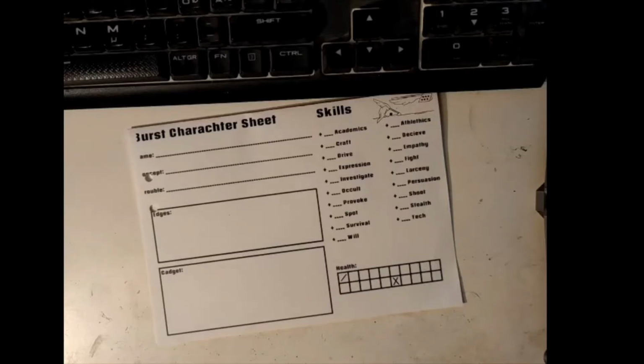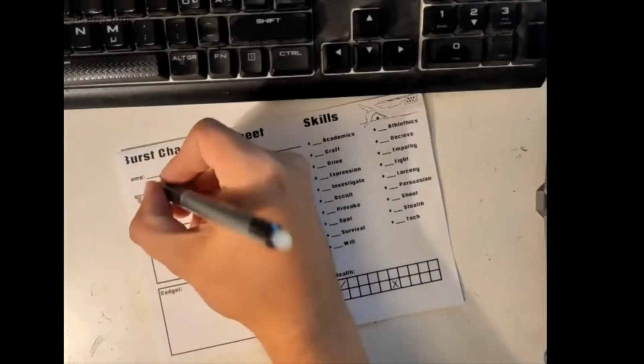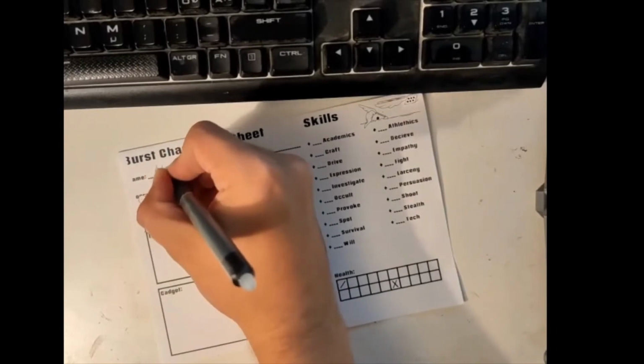In this case, because I suck at coming up with names, I'm just gonna steal a name from a different character that I played a long time ago, and his name is gonna be Aid. So I'm just gonna write down here Aid.